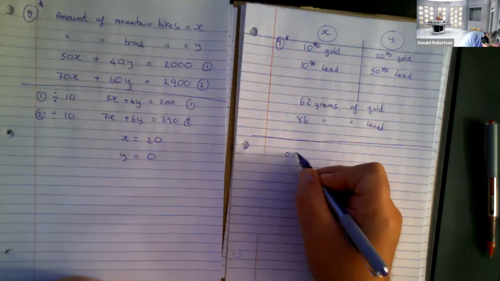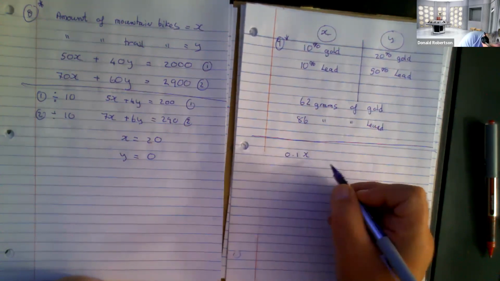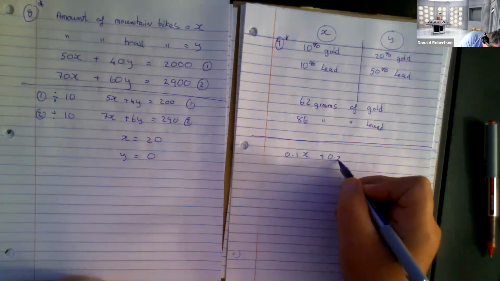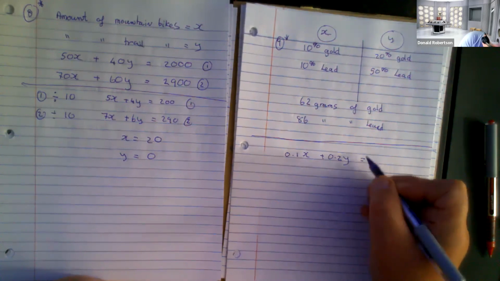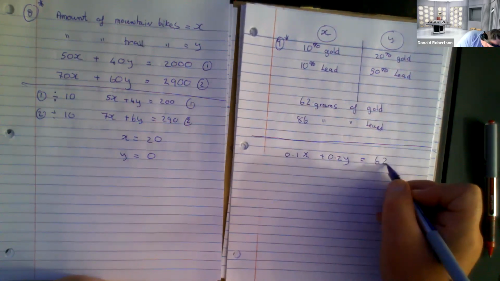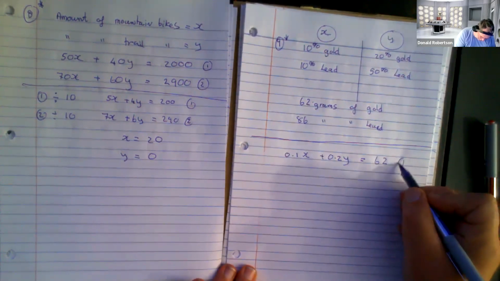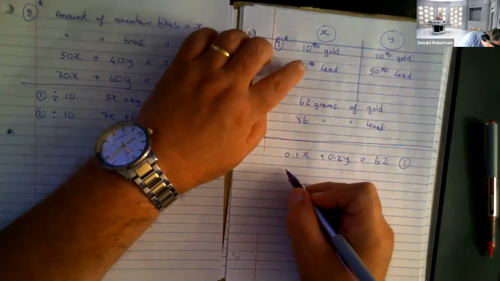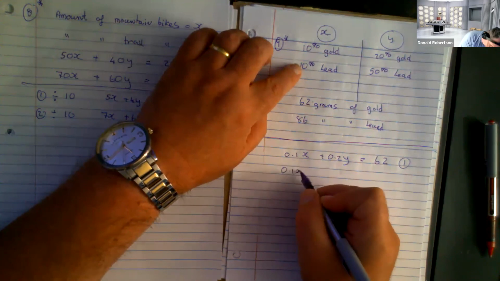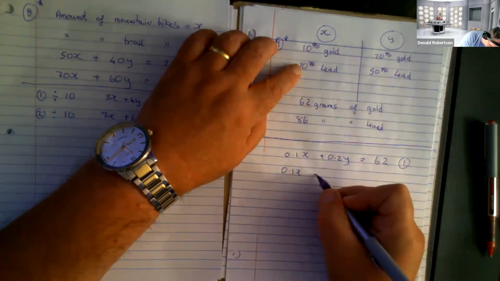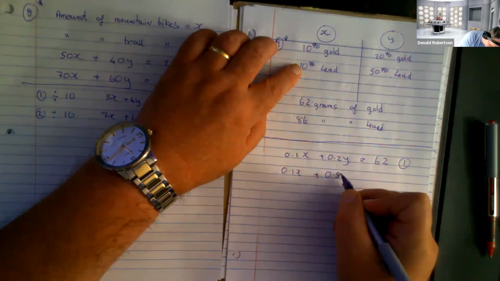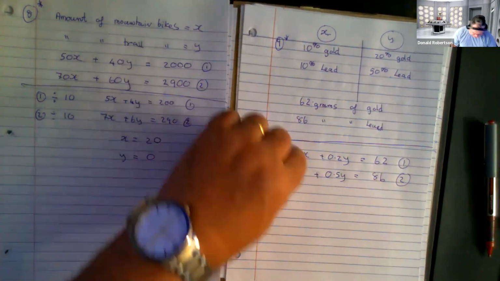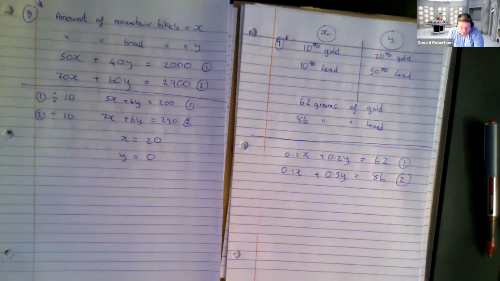So that's 0.1X. And whatever I use of that is going to be 0.2, that's 20% Y. And that's going to get me 62 grams of gold. So there's my first equation. Now, if I look at the lead side, I'm going to get 10% lead. And I'm going to get 50% lead using the other alloy, which is 0.5. And that is going to be 86. And there are your equations.